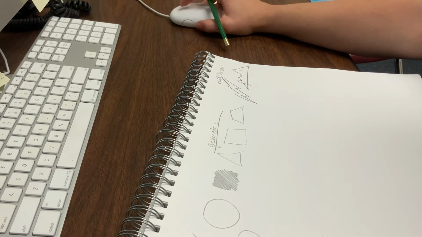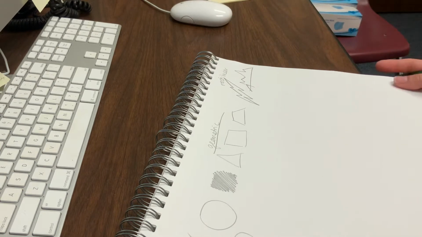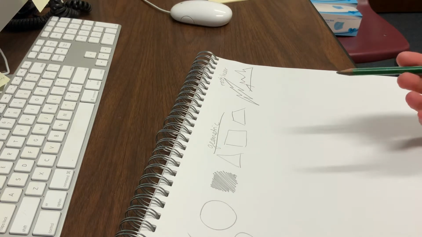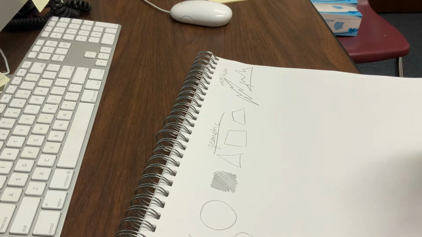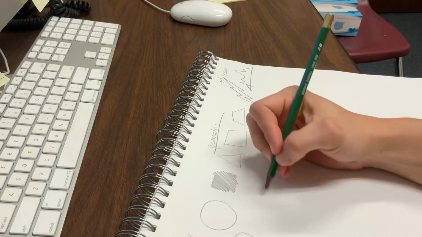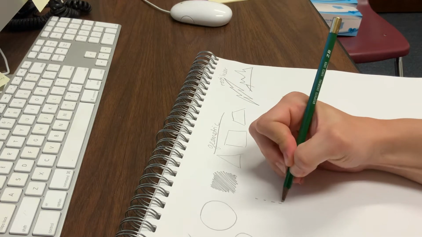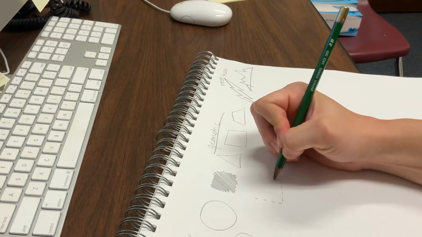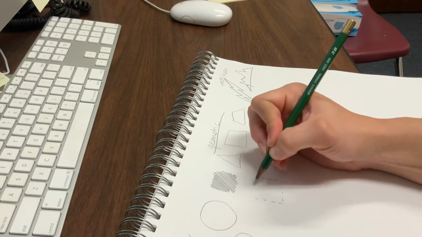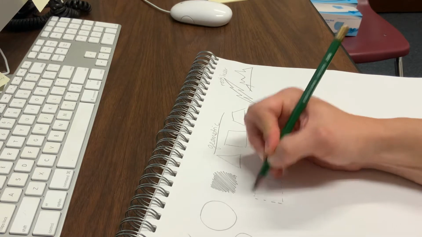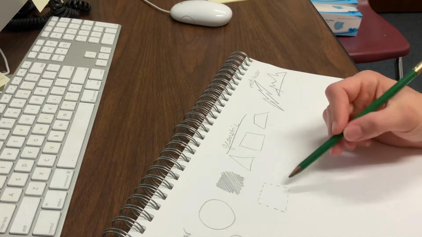Okay, an implied shape. Some of y'all, I think y'all got it, maybe not everybody. An implied shape suggests that there's a shape there without it being totally filled in. So I can use an implied line to create the implied shape of a square.